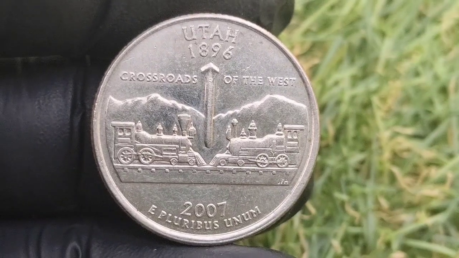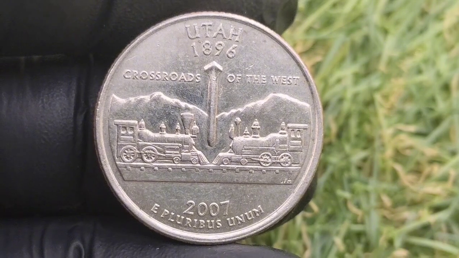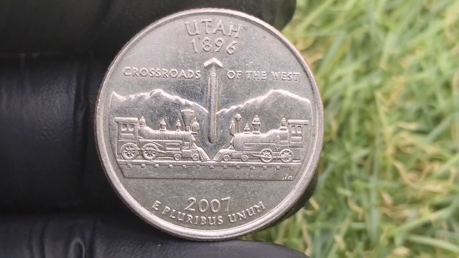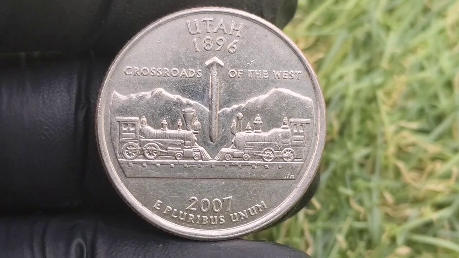Next on our list is the 2007 Utah State Quarter, released as part of the 50 State Quarters program in 2007.